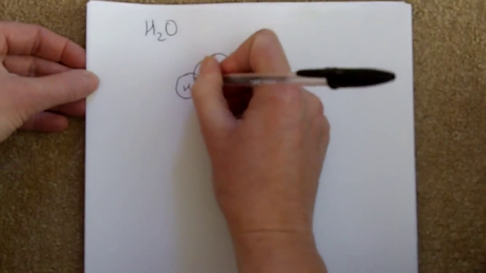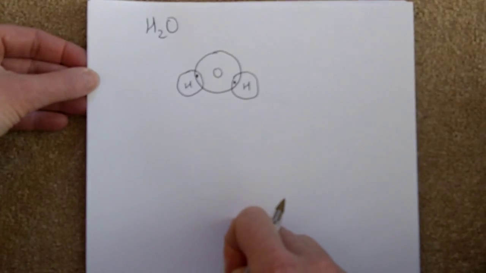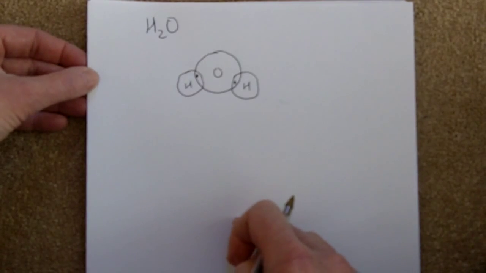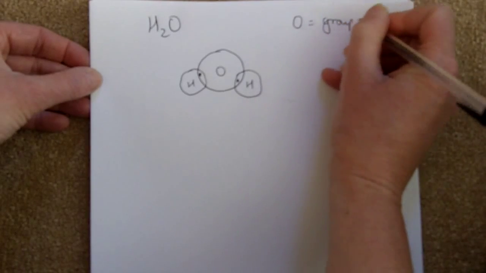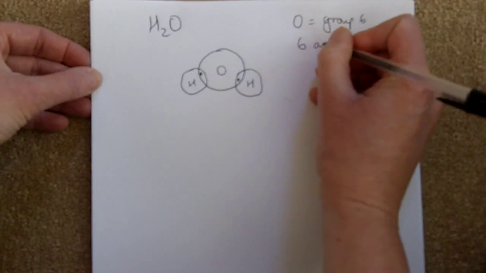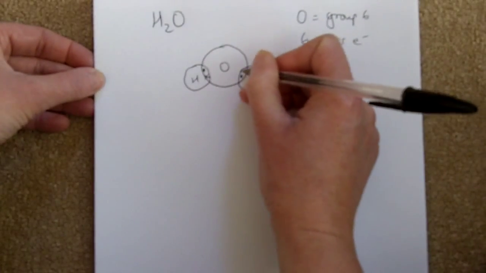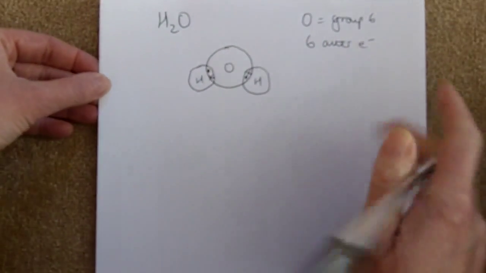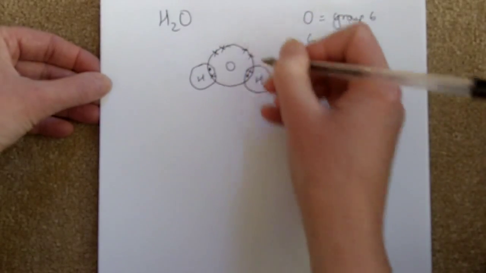Hydrogen has got 1 outer electron, so put 1 outer electron in the shared part. Oxygen is in group 6, which means that it's got 6 outer electrons. So we go 1 there, 1 there. Oxygen is crosses, and then we've got cross together, cross together.